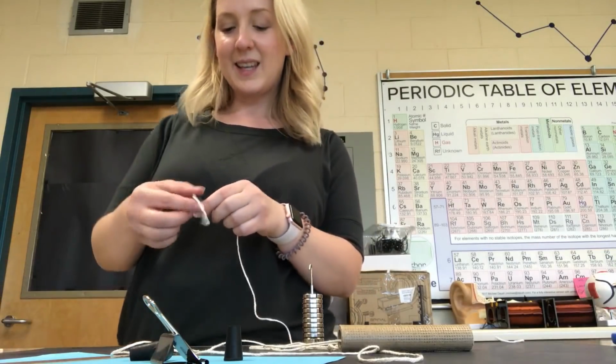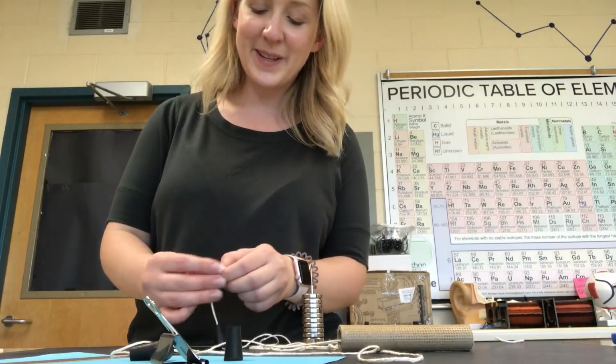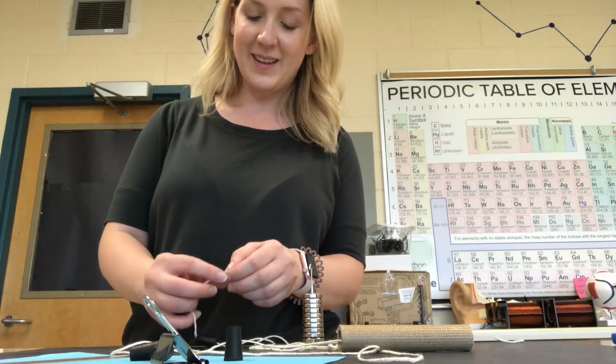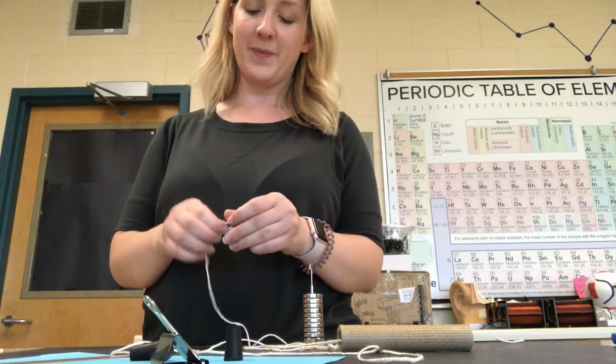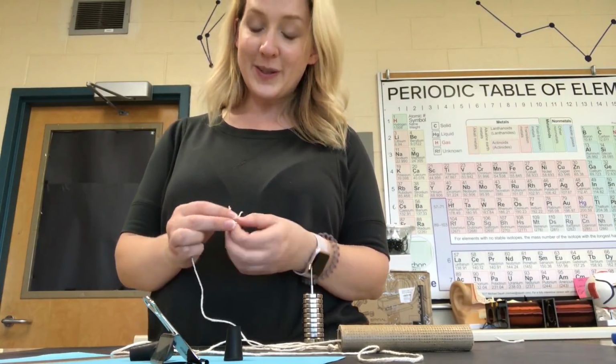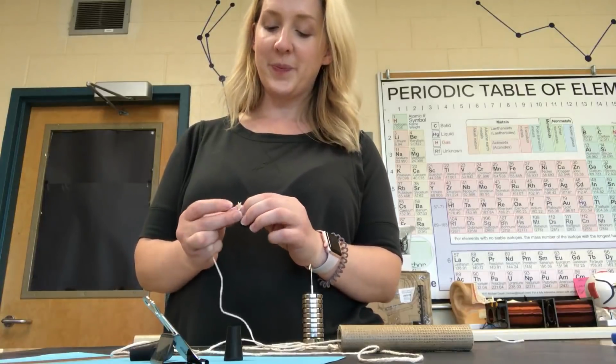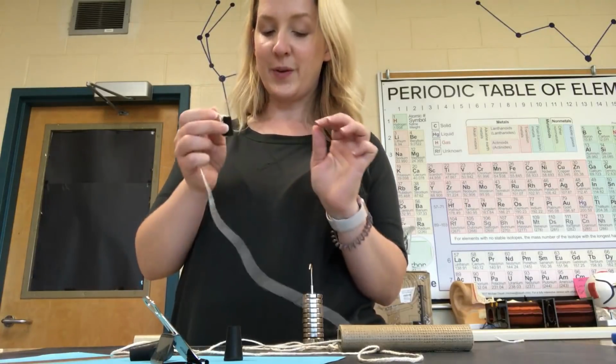You can see that's the hardest part of setting up this lab. So we'll just tie this on and make sure it's secure so that it's not going to fly away. Perfect.